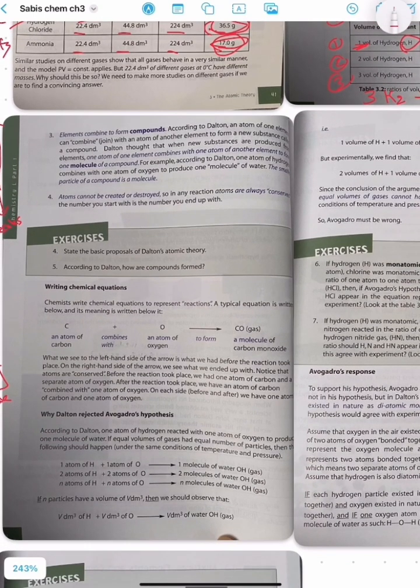Okay, let's talk about how to write chemical equations. Look, things react with each other to form products. So we have reactants on your left, then you have your arrow, then you have your products on your right. You could have two reactants forming one product. You could have one reactant forming two products. It depends. For example, here, carbon reacts or combines with oxygen to form, so you have the arrow, to give, to produce, they're the same thing, the product.